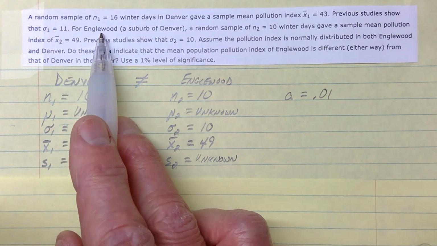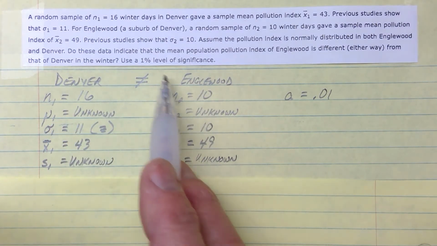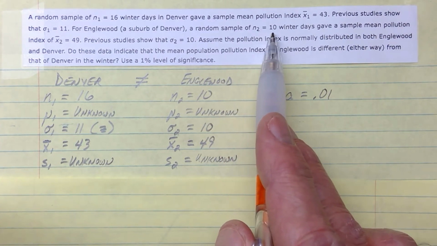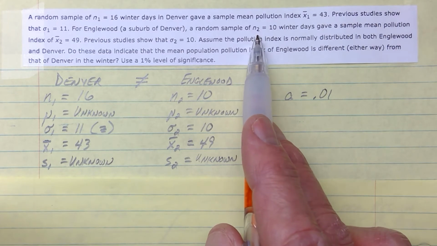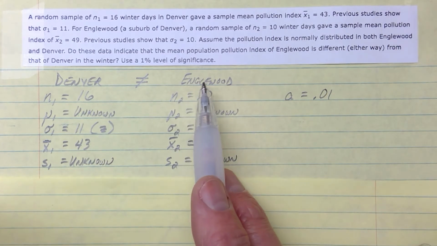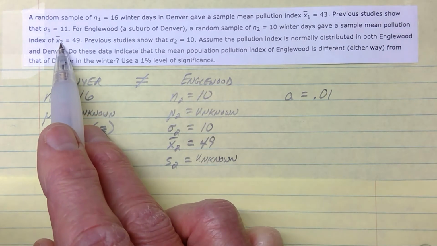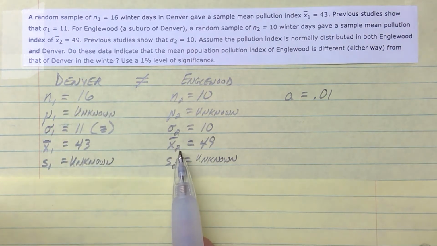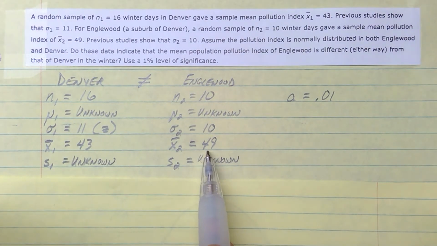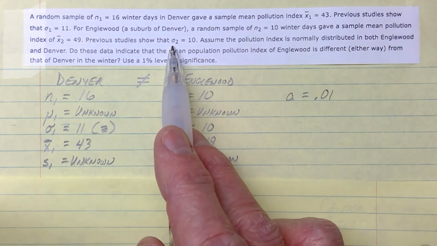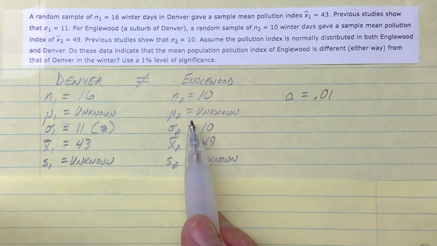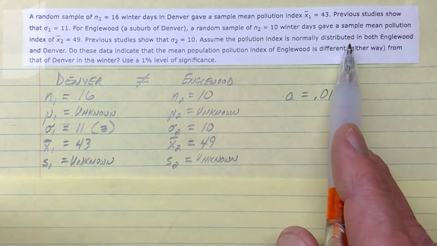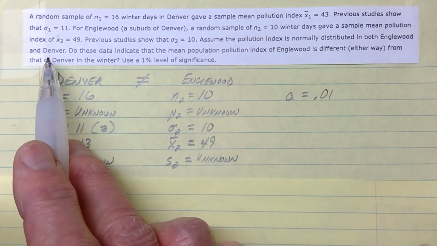All right. Englewood is going to be group 2, so I labeled group 2 Englewood. The sample size for group 2 is 10, so there were 10 sampled in Englewood, and X bar was 49. So the average of my group 2 sample was 49. Previous studies show that the population standard deviation for group 2 would be 10, so sigma for group 2 is 10. Assume the pollution index is normally distributed in both Englewood and Denver, great.